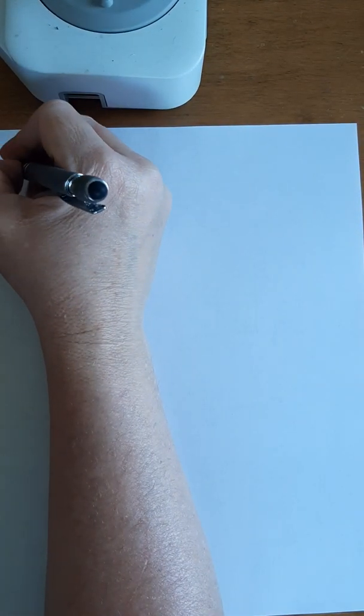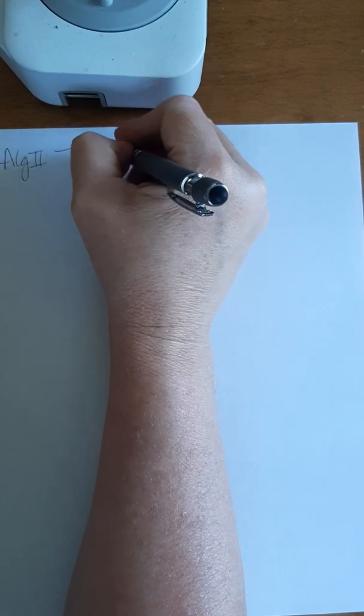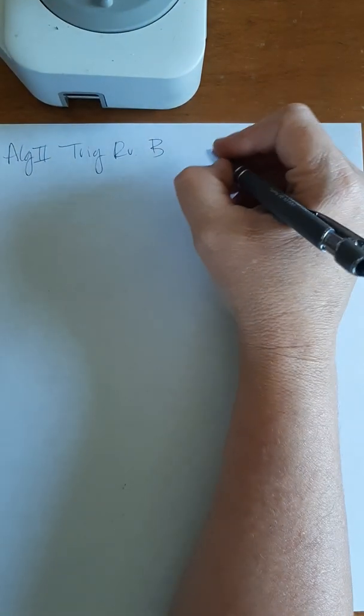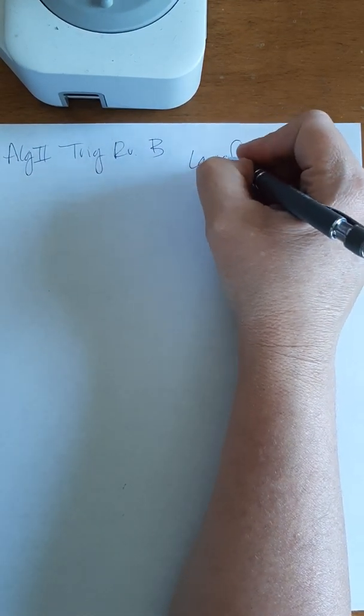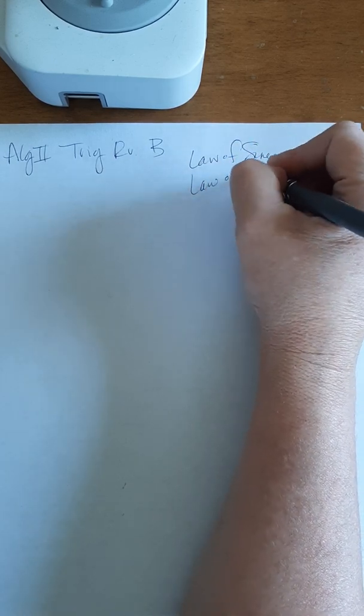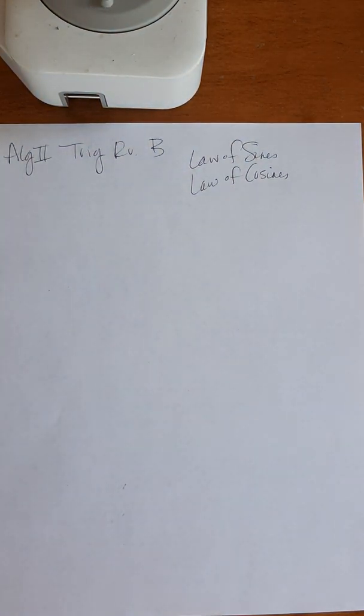Here is just some more algebra trig review, maybe part B. Some things the first one didn't cover: law of sines, law of cosines, radians to degrees, degrees to radians, trig graphs, that sort of thing. Just trying to tidy up the chapter.